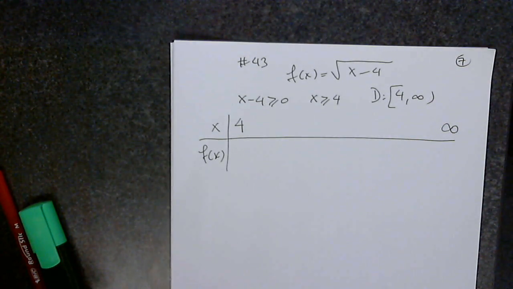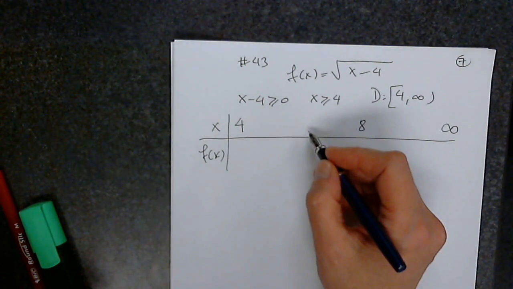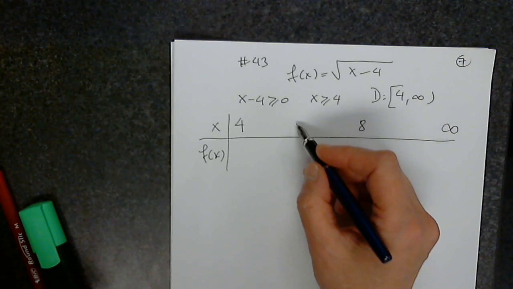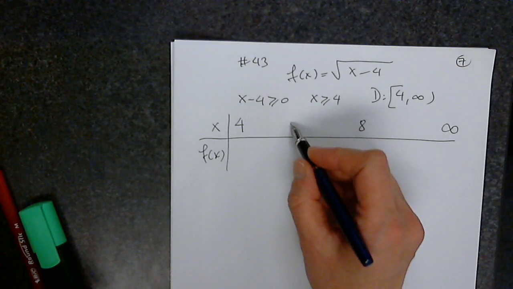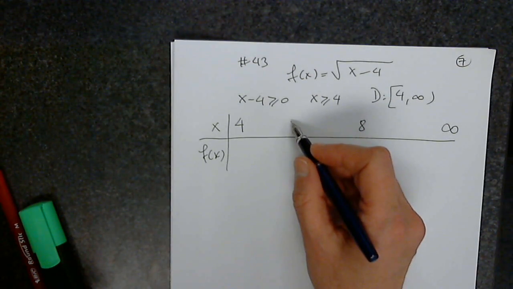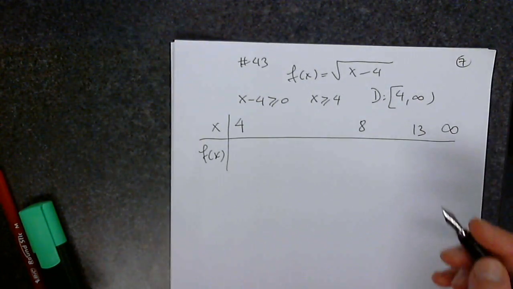So 6. 6 minus 4, I don't like it. You want to find it so I have to come to square. Oh, right. Yeah. Next one. 13. Oh, you wanted in between there. Yeah. 13 is fine, because 13 minus 4 will be 9, the square root of 9 is 3. That's fine.